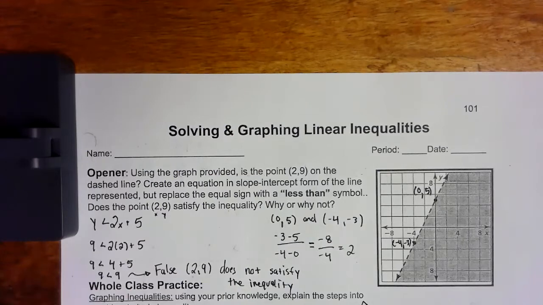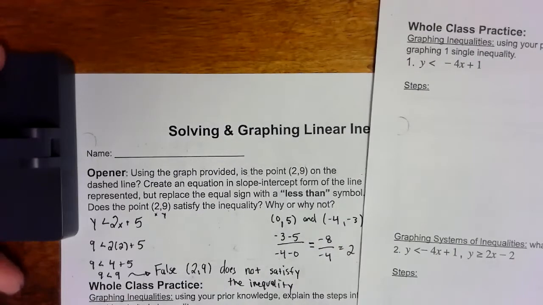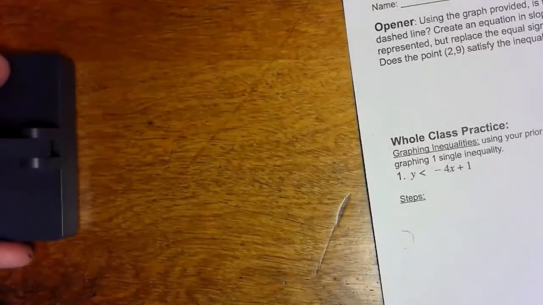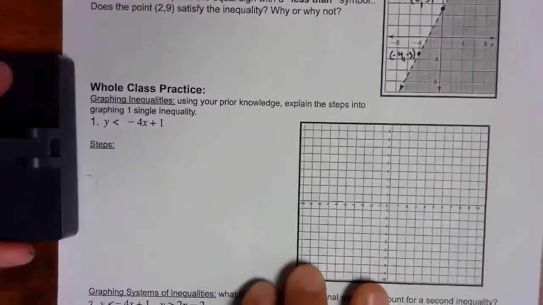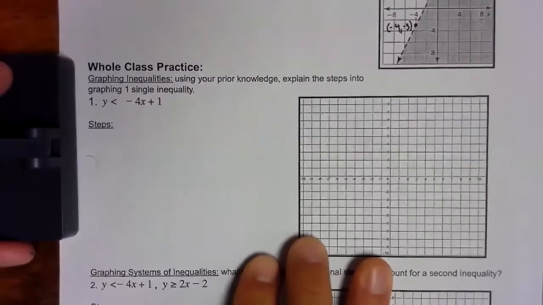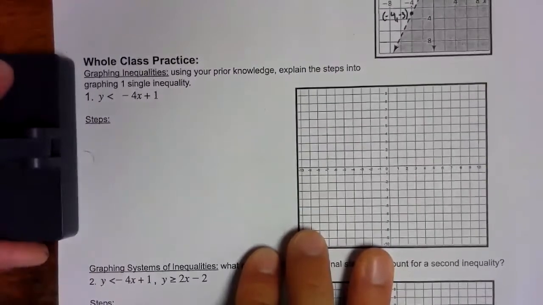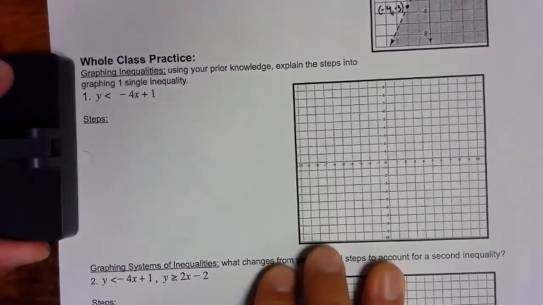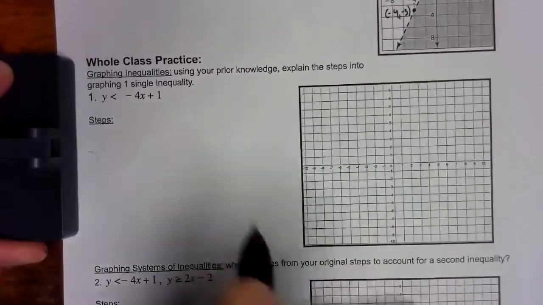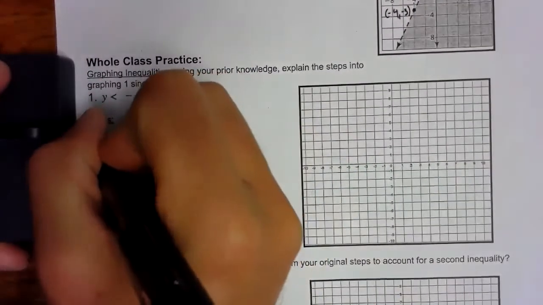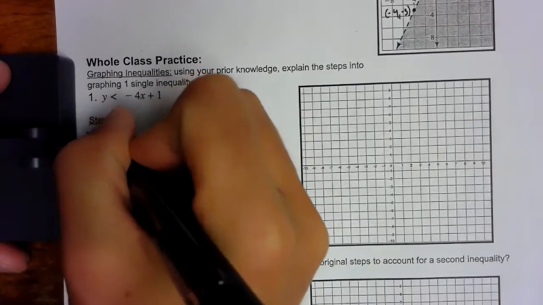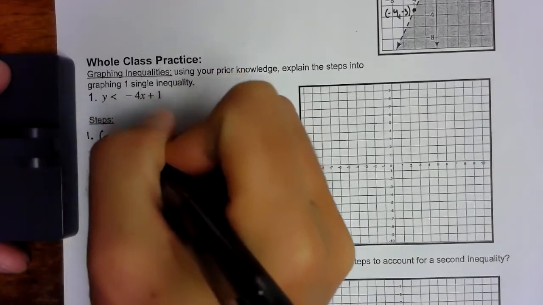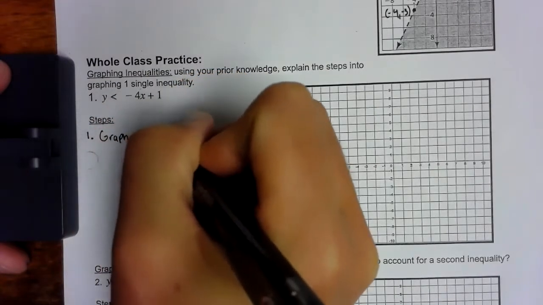All right, so the first thing we're going to do is dive in and do some graphs of inequalities. So let's jump down to this whole class practice and go through these. For the most part, the first thing we're going to do when we're graphing inequalities is graph them the exact same way we normally would. So first thing is let's graph the line like normal.